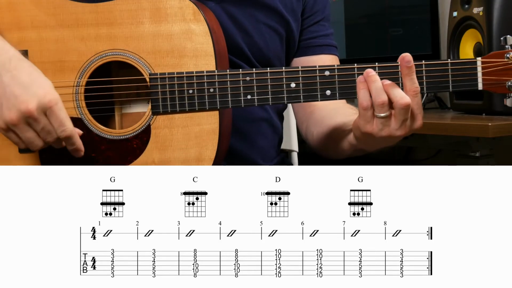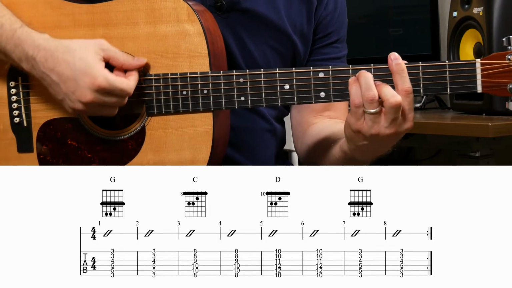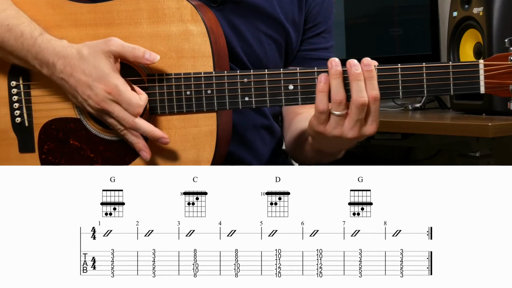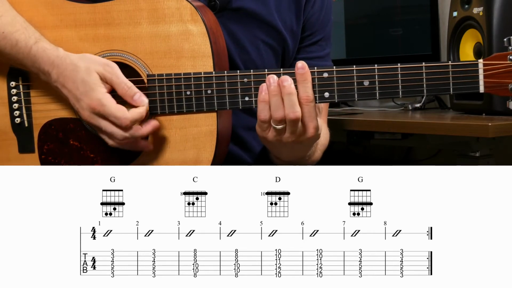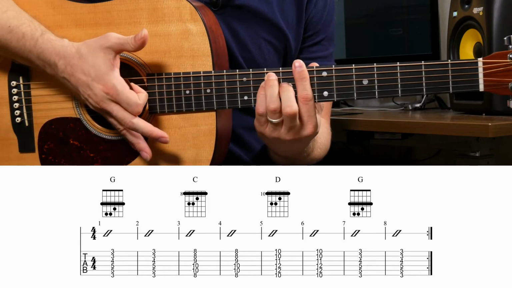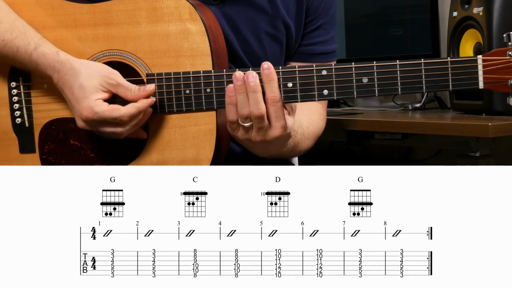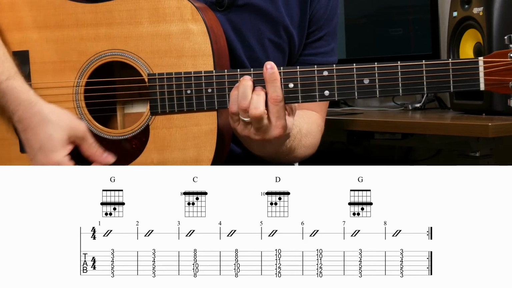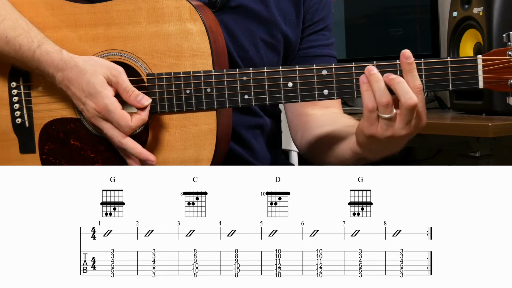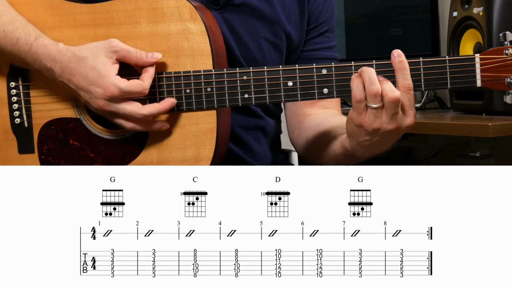1, 2, 3, G. 1, 2, 3, 4. And you can stop and move to the next. 3, 4, C. 2, 3, 4. Stop and move to the D. 3, 4, D. 2, 3, 4. Put the rest in there. 3, 4, and then G.